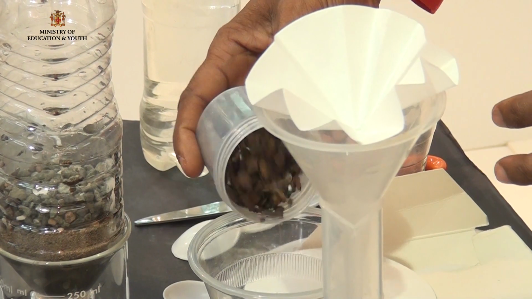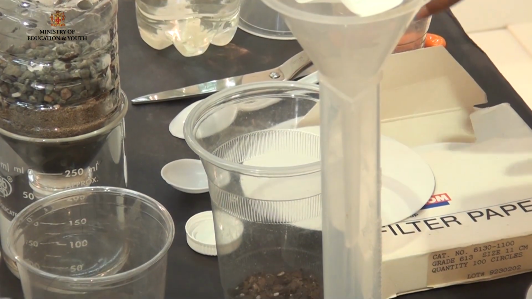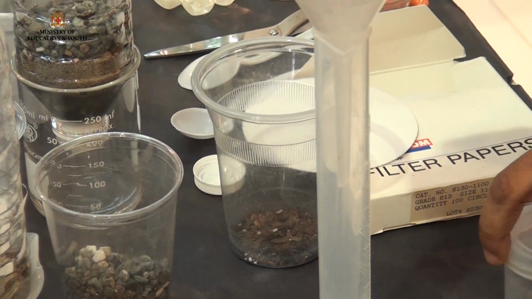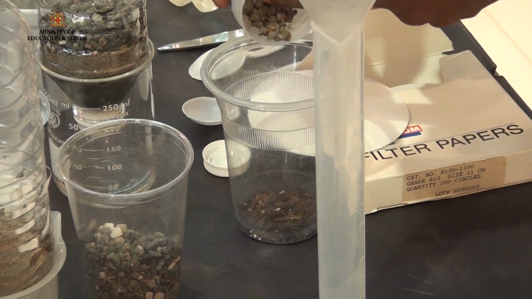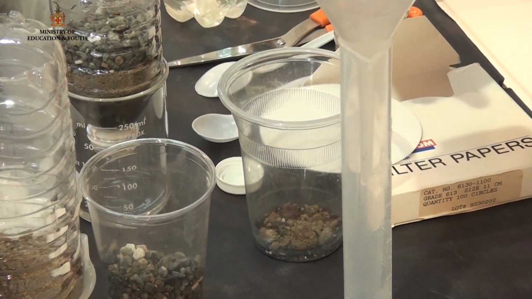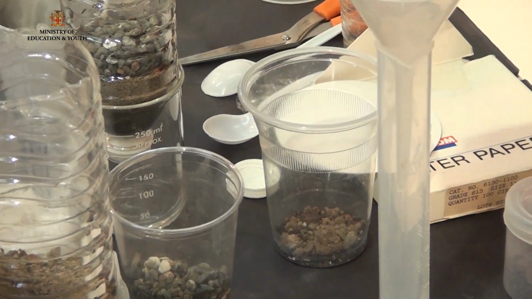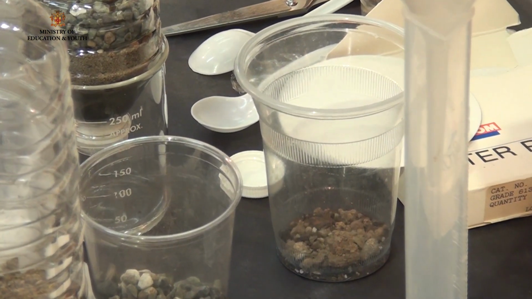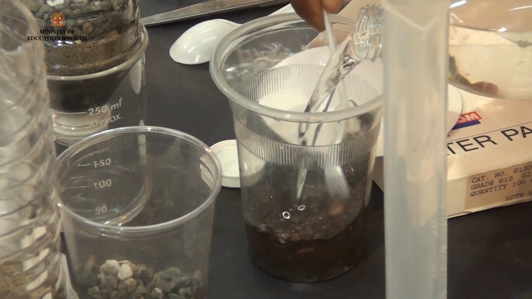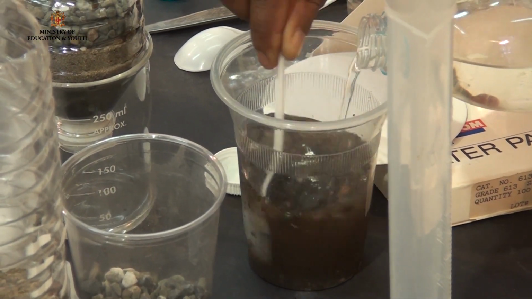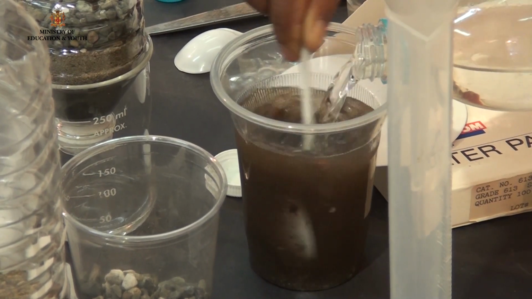So let us simulate some polluted water. All right, so we're going to pour some dirt. Brought some dirt with me. To create our polluted water here. All right. And we're adding water, mixing some water into this. And we're going to add this to our two filtration devices, right?